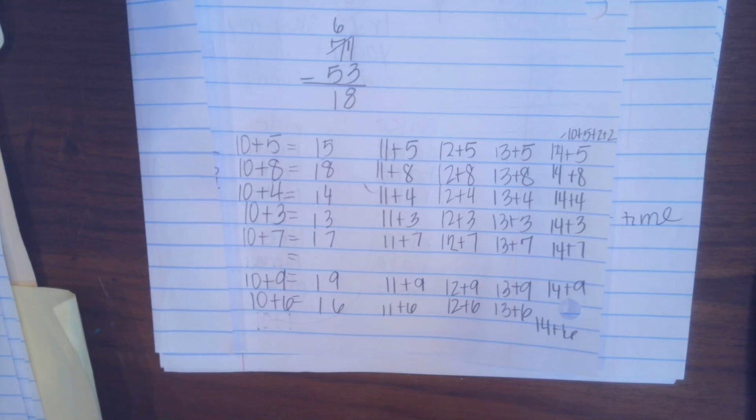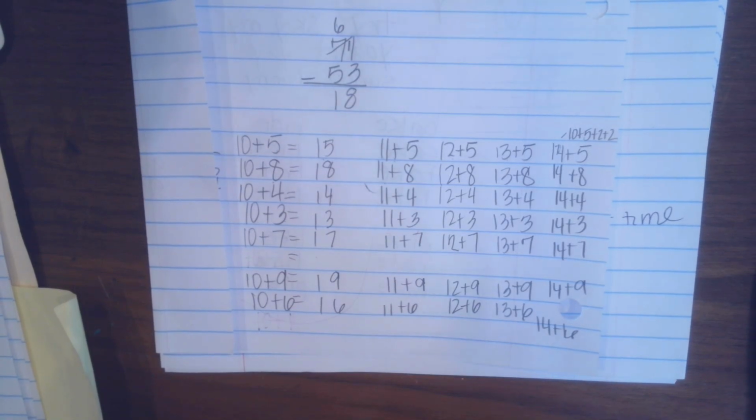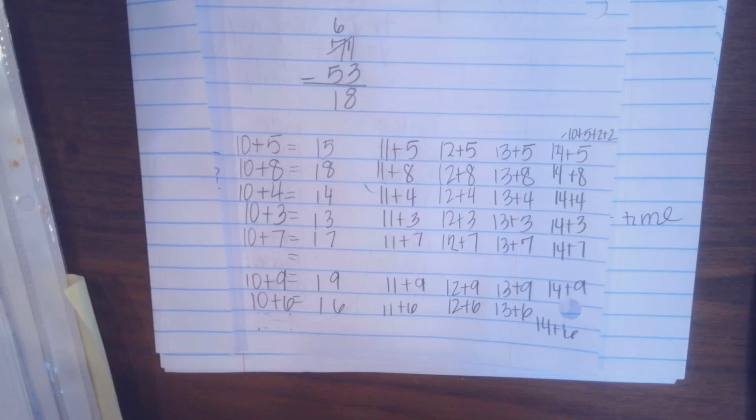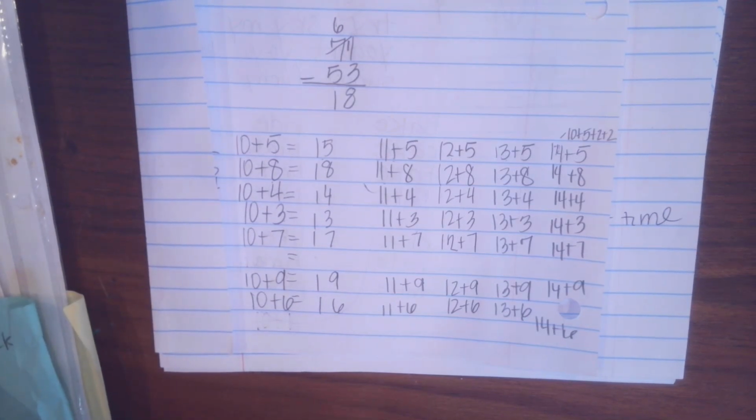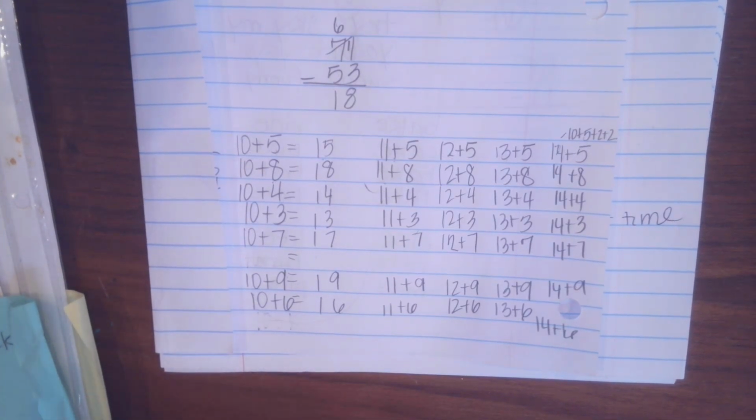Okay. For spelling, you can grab a piece of paper. We are on, our first word is big. Second word is yes. Third word is stop. Must.